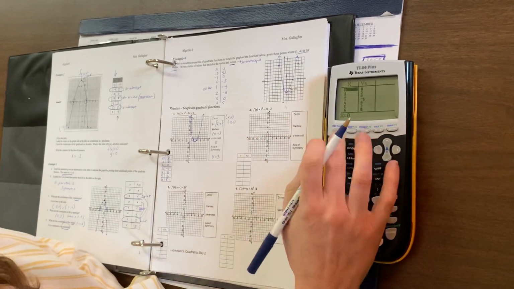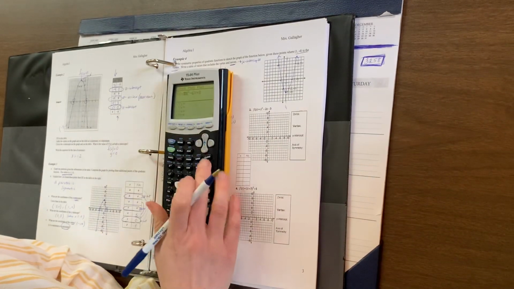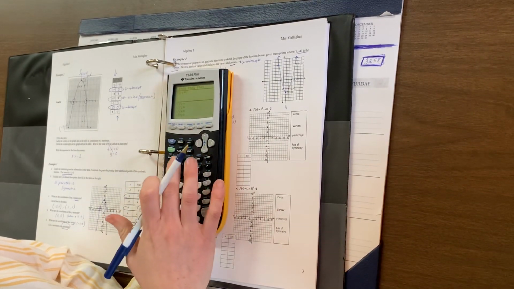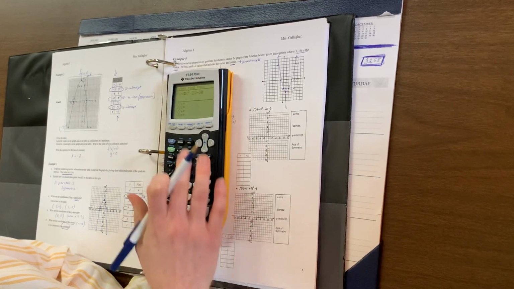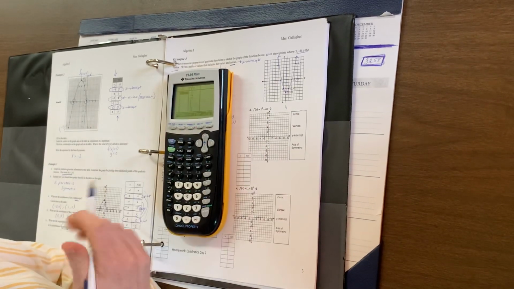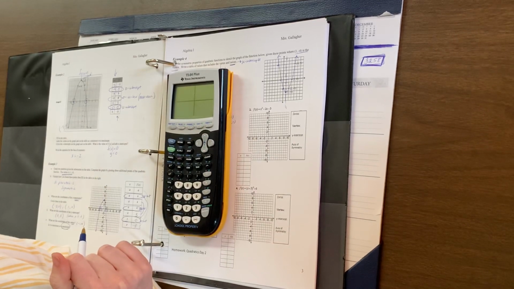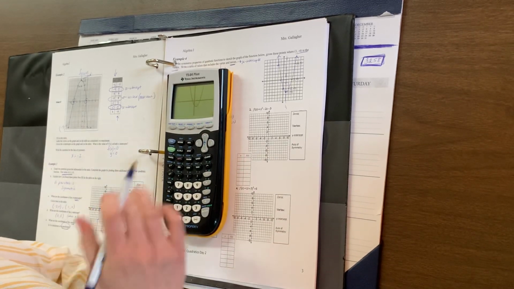Next one. Place it in my calculator. I guess I didn't need to clear that out. You can type over x squared minus 2x minus 3. Look at it, just so we see what we're dealing with. There's my parabola. Let's plot it.